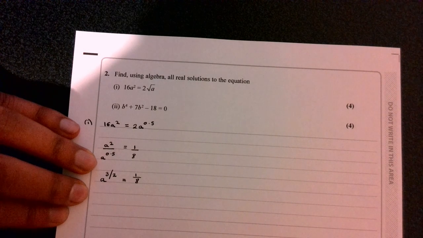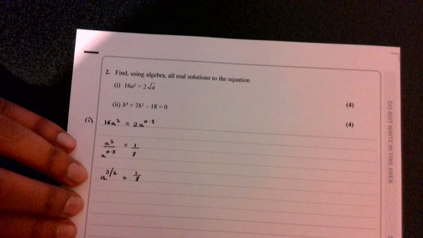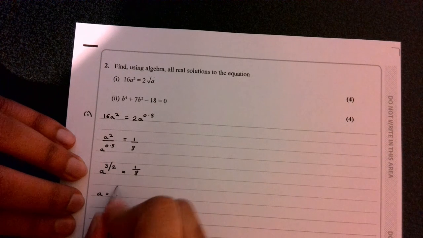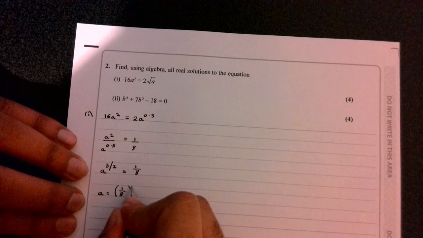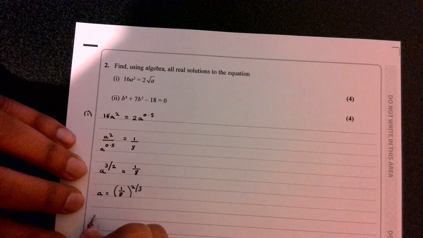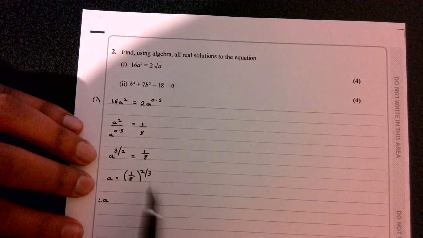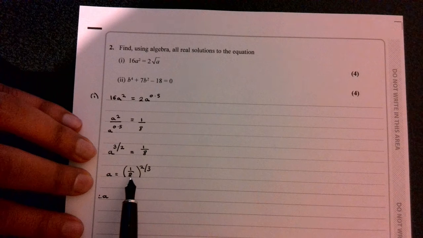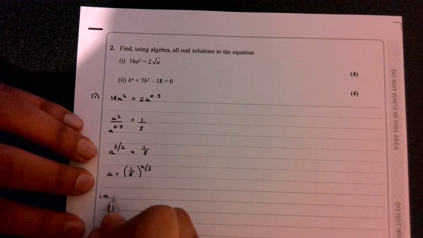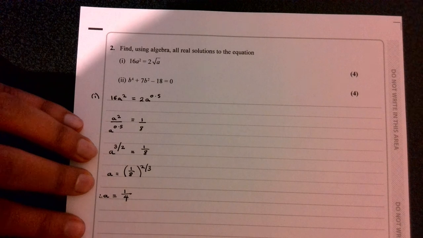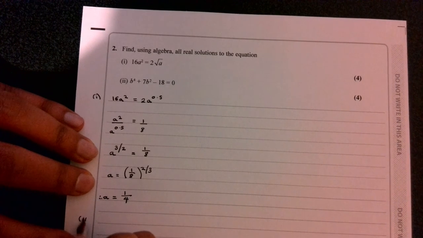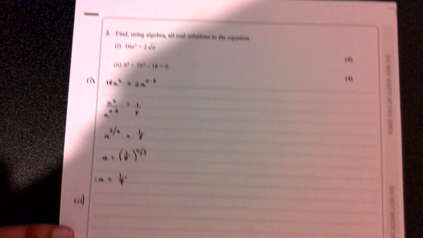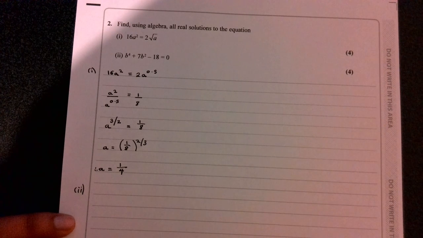And therefore we can find the value of a by raising 1/8 to the power of 2 over 3. So a is equal to 1/8 to the power of 2 over 3. So what we have over here then is the cube root of 1/8, which is a half, and then squaring that we have a quarter. So therefore a is equal to 1/4. And for the next part we have b to the 4 plus 7b squared minus 18 equals 0. And the way we attempt such a question, we make a substitution.